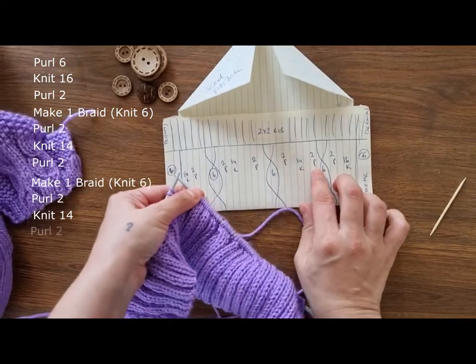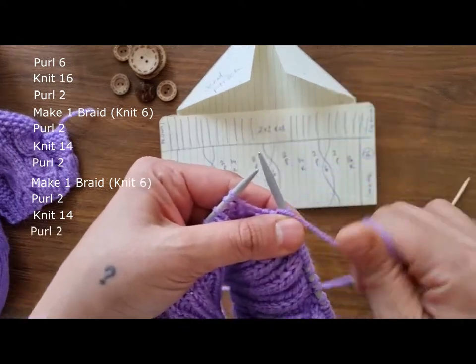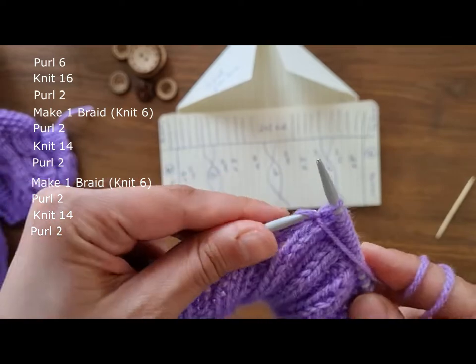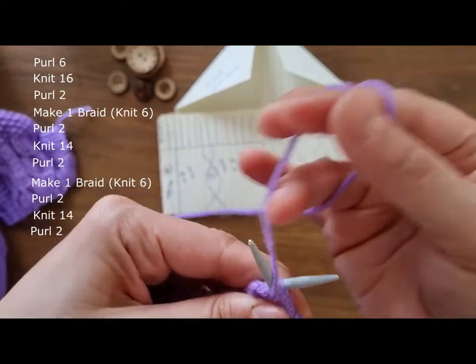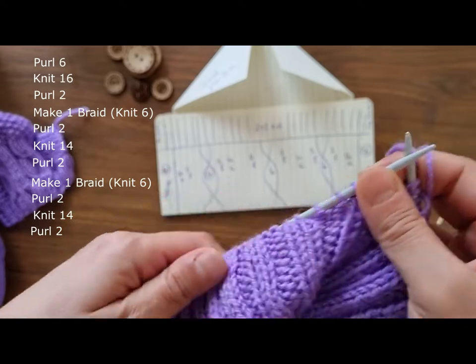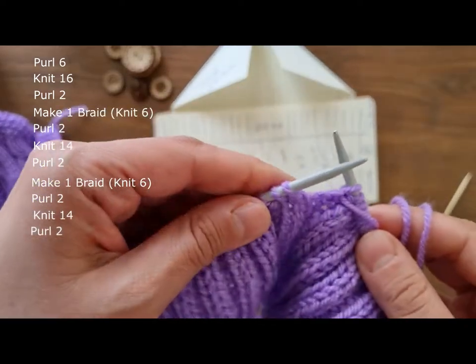Now the frame. 2 purls. We should be very mindful in this beginning, but later it will be much easier. It's always more difficult to set the pattern for the first time. Later it will get easier.